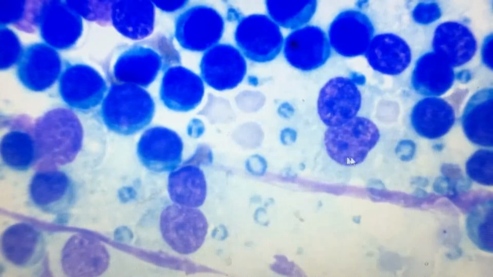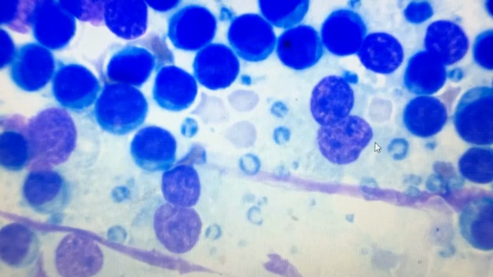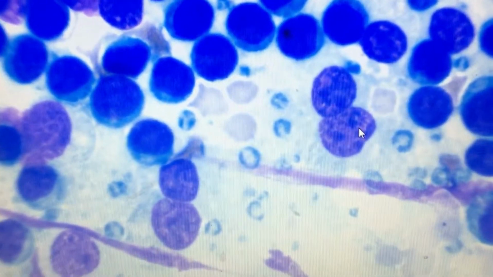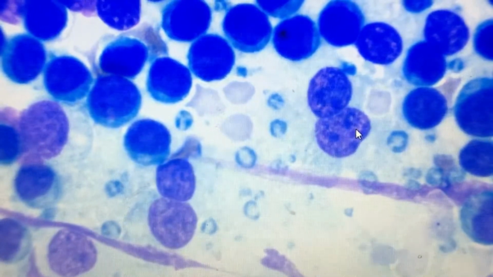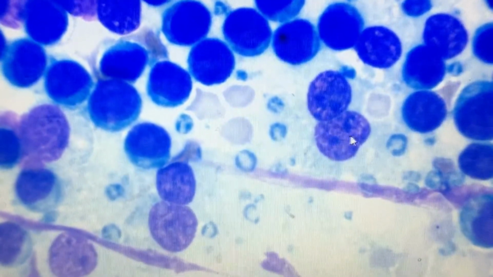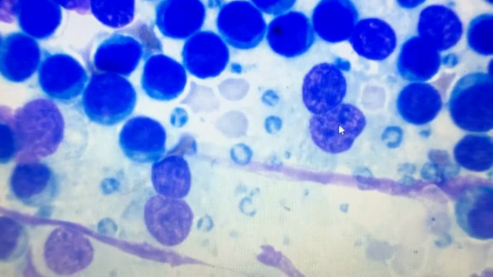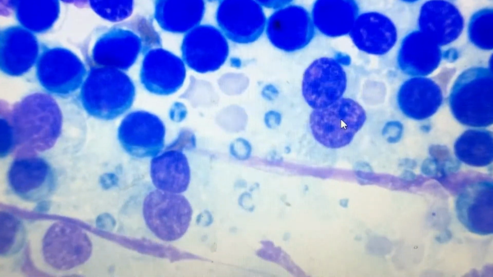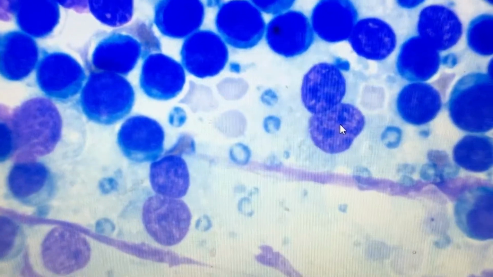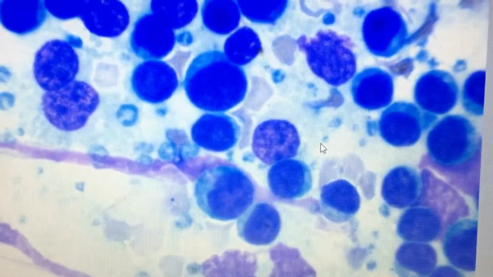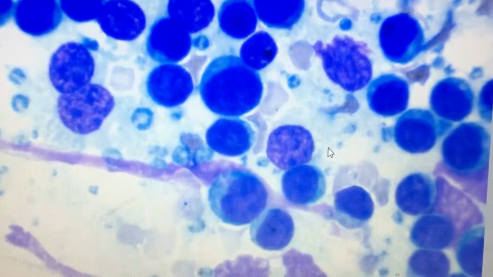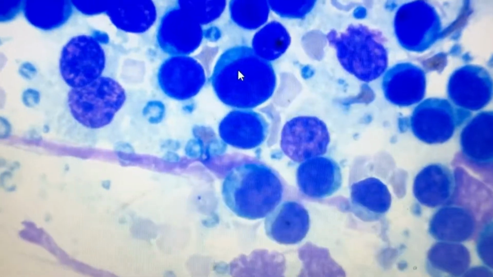whose nuclear chromatin is abnormal. Okay, they have somewhere around finely stippled to coarse chromatin, and you can also see some prominent nucleoli, which is not normal.